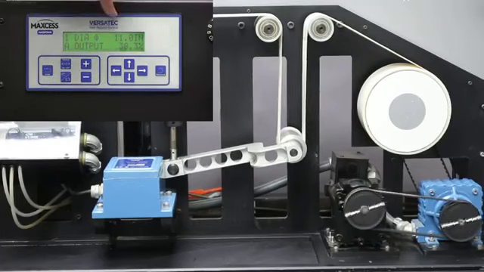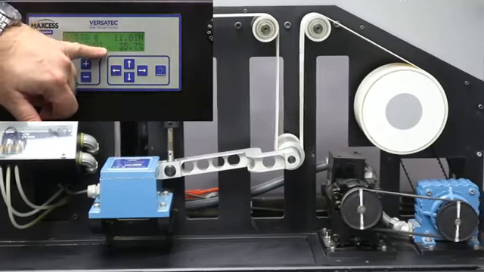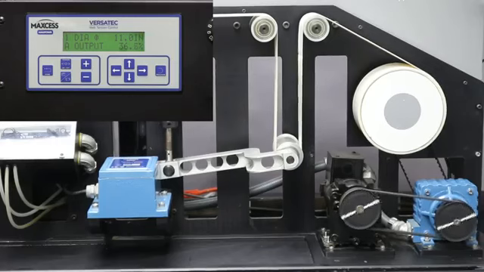So you can see here on the screen, it's reading the actual diameter of the roll, and it's giving me a 35.7% output. So it's controlling now. It's running. The PID loop is on.